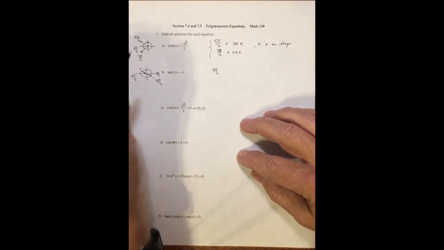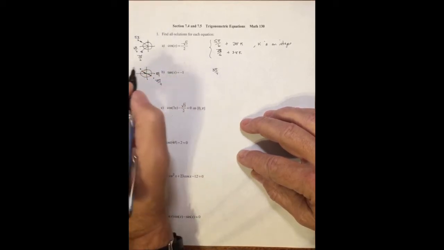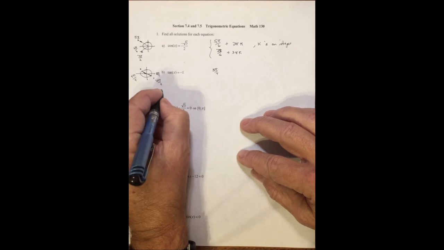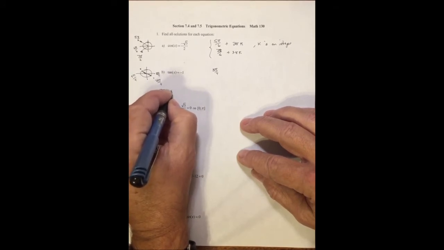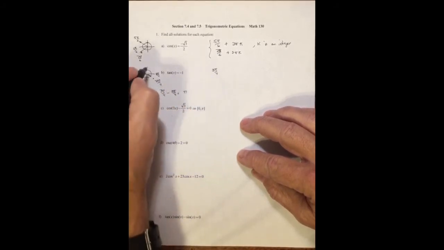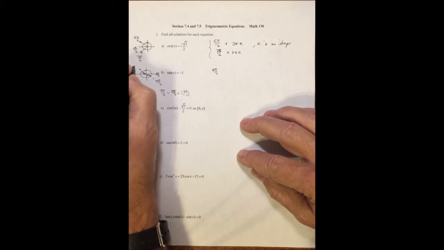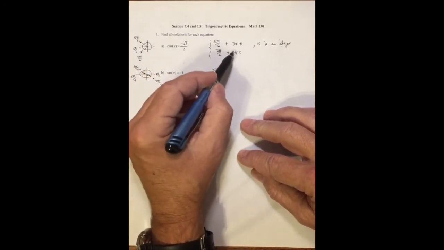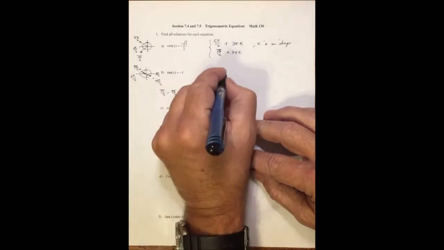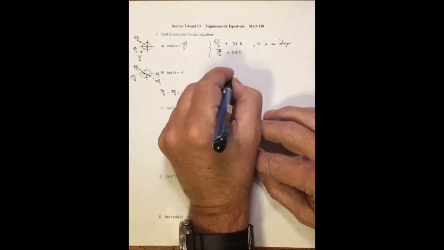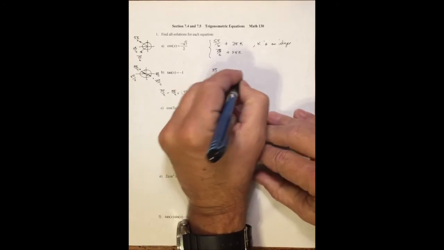Okay, and that doesn't really help us. But now, if you take 3 pi over 4 and 7 pi over 4, what's the difference? You got 7 pi over 4 minus 3 pi over 4 gives you 4 pi over 4, or just pi. See, the difference between these two angles is pi radians. So I can write all the solutions a little bit different than I did up here. Up here I did multiples of 2 pi. All I have to do now is take, okay, here's my first one, 3 pi over 4. And I'm going to go to pi times k, where k is an integer.